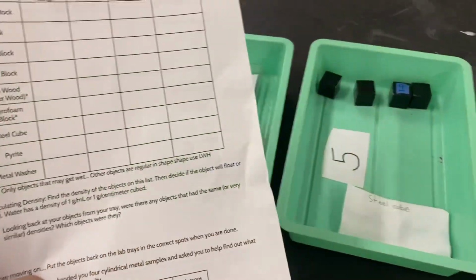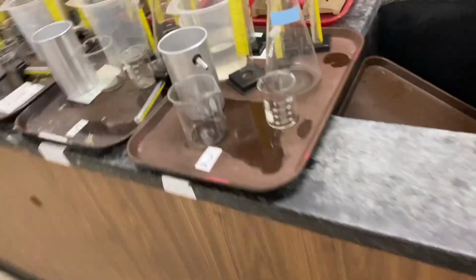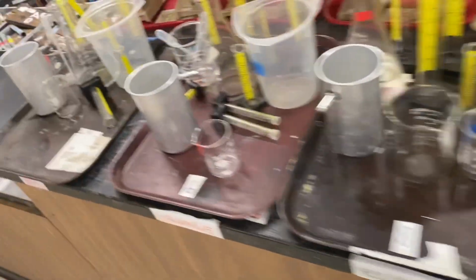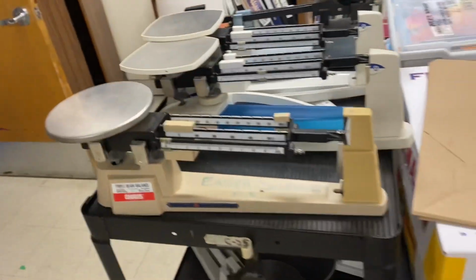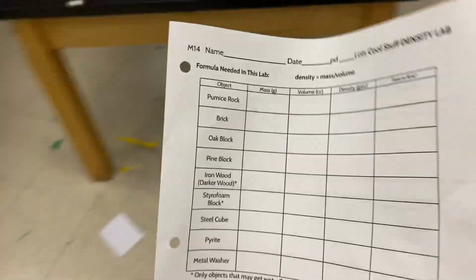And then your job is to use your trays, which I've set up with some of the tools you'll need, but you're welcome to get other things. Mostly these are all volume sort of tools. Again, if you're using the double pans, be careful with those. You're welcome to use the triple beams, and you're welcome to use the electronic balances. And then just weight sets here. You've got calculators and rulers, and you're going to basically go to work and try to get the density of these objects.